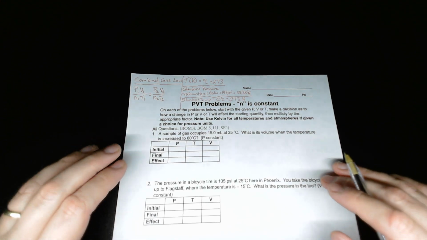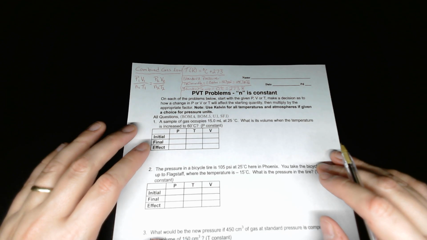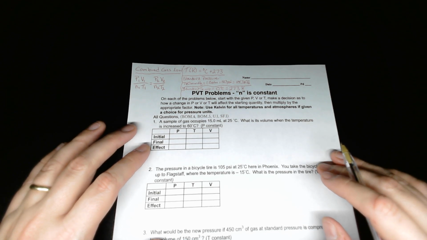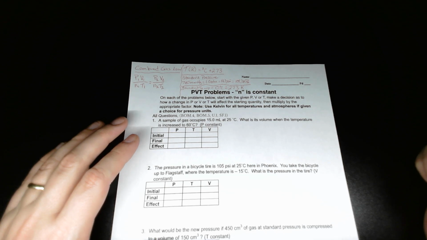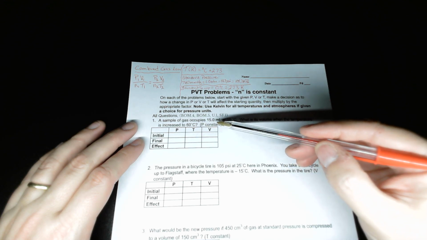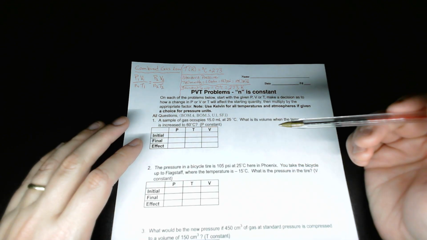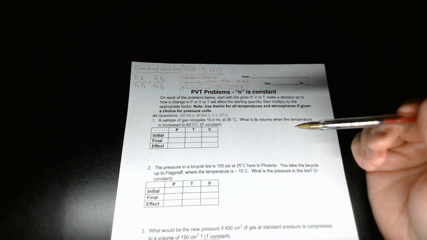All right, well, let's do the first question here. So the first question says, a sample of gas occupies 15.0 milliliters at 25 degrees Celsius. What is its volume when the temperature is increased to 60 degrees Celsius? And it says here that P is constant, so the pressure is constant, meaning that the pressure is not going to change. We're only looking at the effects of the temperature on the volume.